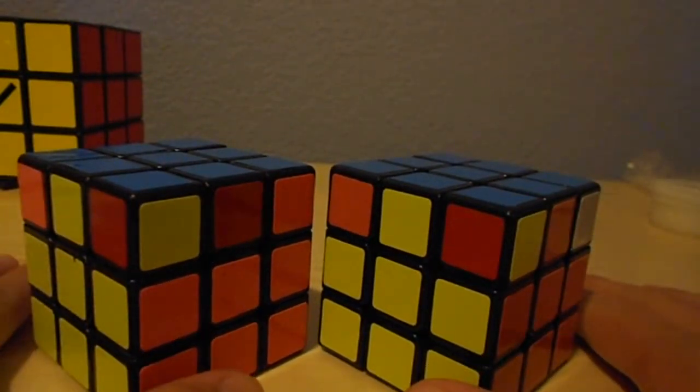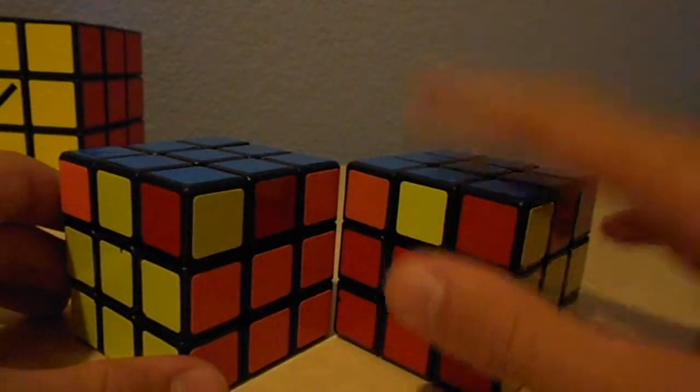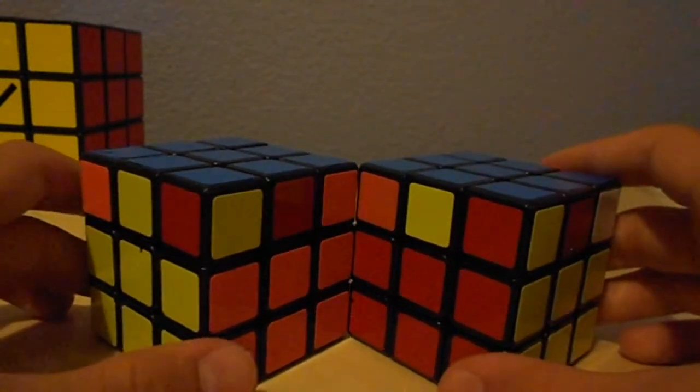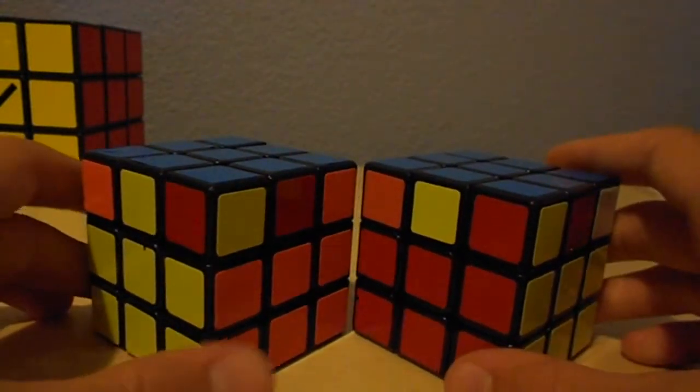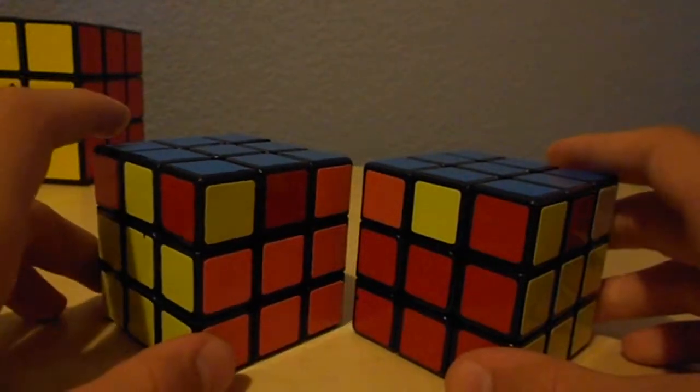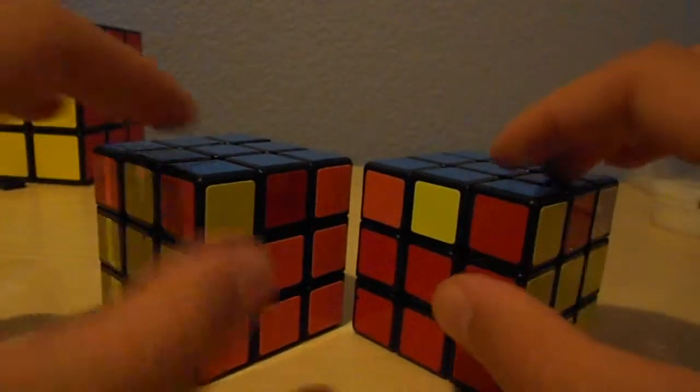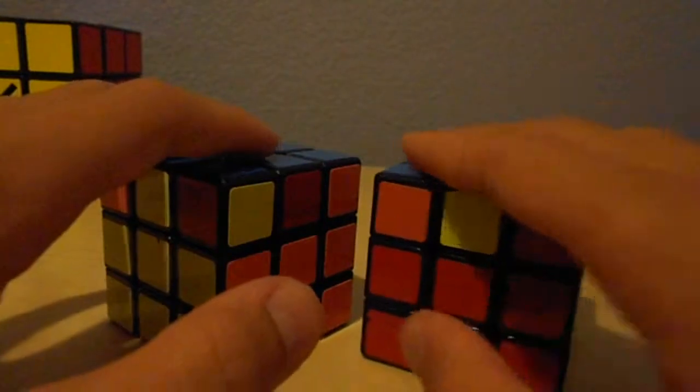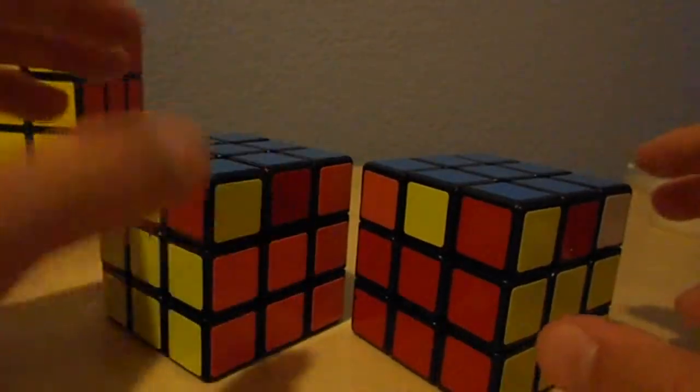Alright, now we're going to go to the last case. Okay, this last case we're going to go over is the V perm. Now this one can be a little more tricky. As you can see, these pieces over here are completely solved. It's just these pieces here.